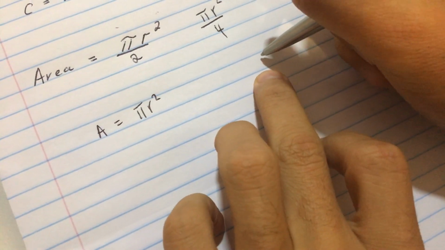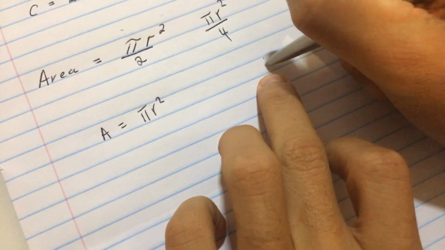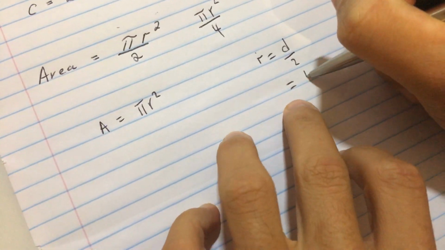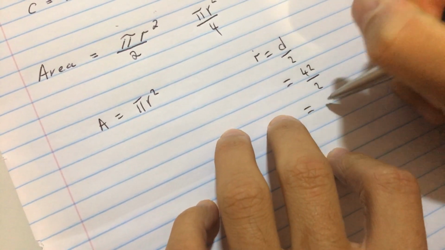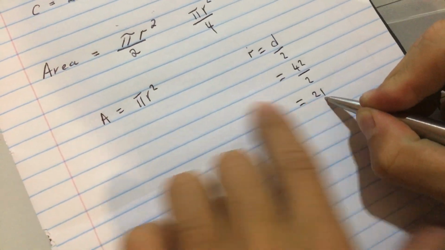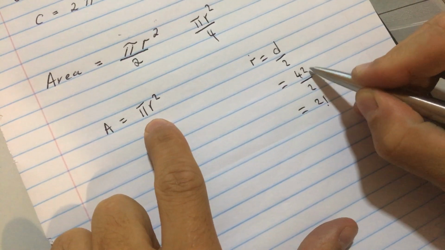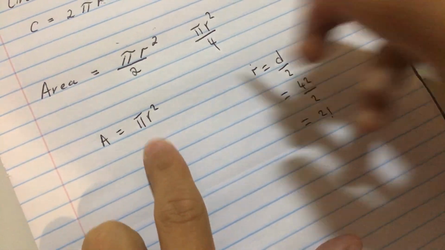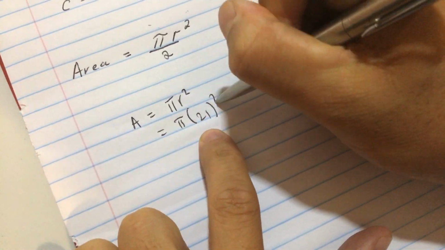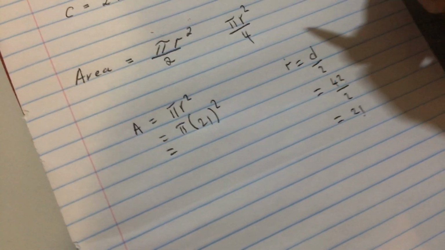On the side of my page, I would say, given I want to work out the radius, so it's diameter divided by 2. What was the diameter? It was 42 divided by 2, which is equal to 21. Alright, then I'll take that 21 and I'll put it in here. Most of you would have taken that 42 from the question. So then I'll say it's equal to pi times 21 squared, and then you just plug it into your calculator.